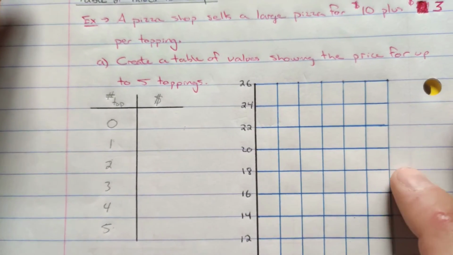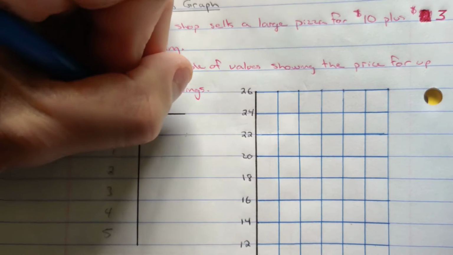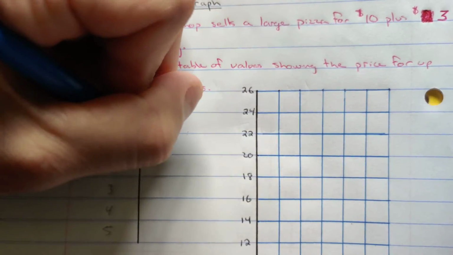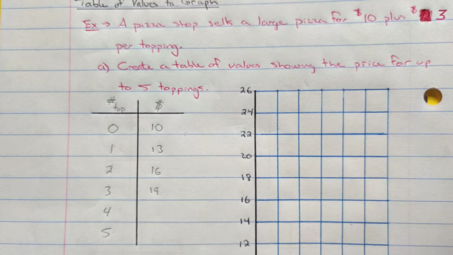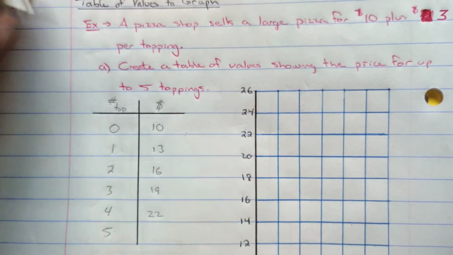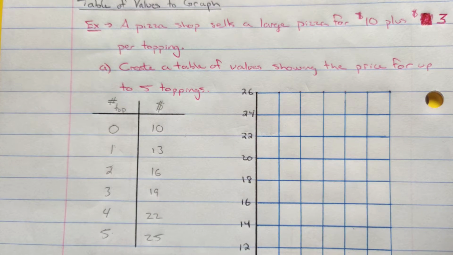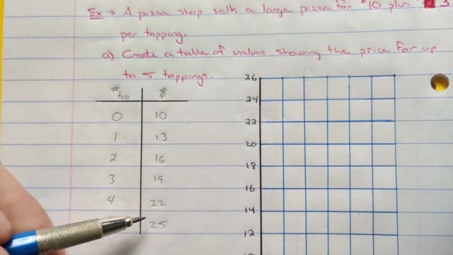And then it's $10 for the pizza plus $3 per topping. So no toppings, pay $10. 1 topping, you're going to pay an extra 3, so plus 3. Then plus 3, plus 3, plus 3, plus 3. So just keep adding $3 each time for each additional topping.